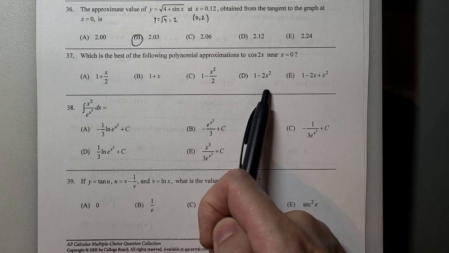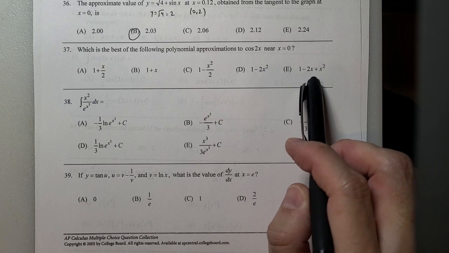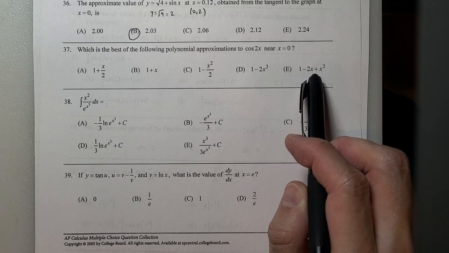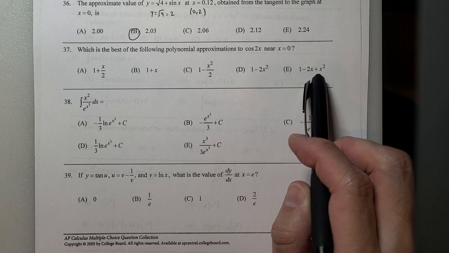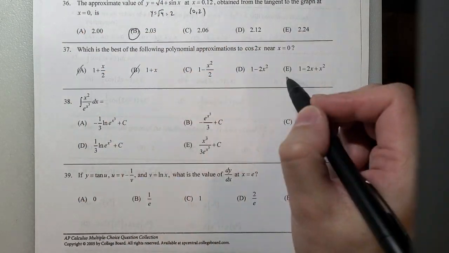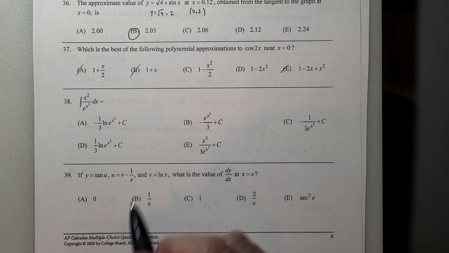How about here? Negative 4x. When x is 0, it's 0, that's possible. Over here, it will not be possible because it'll be negative 2 plus 2x, so it'll be negative 2. So we eliminate A, B, and E. We're left with C and D.